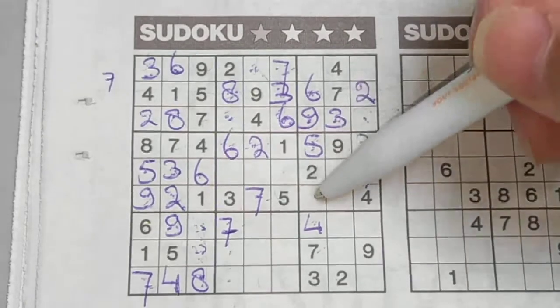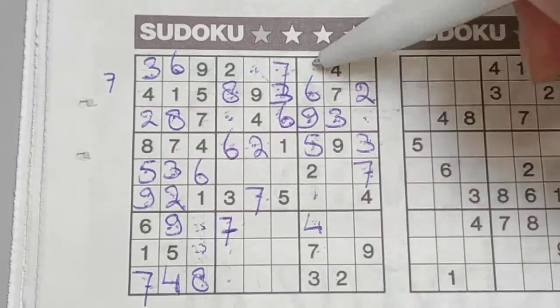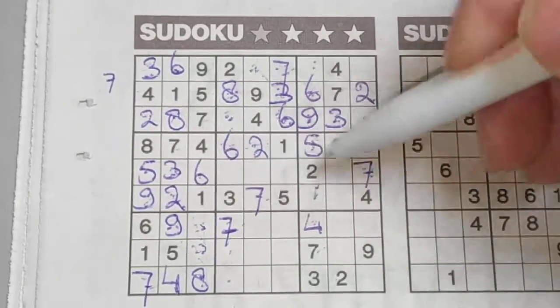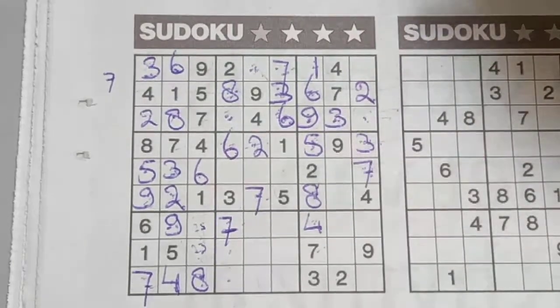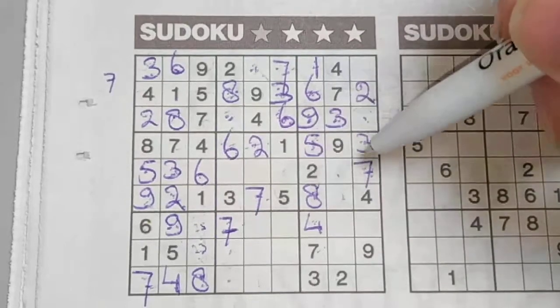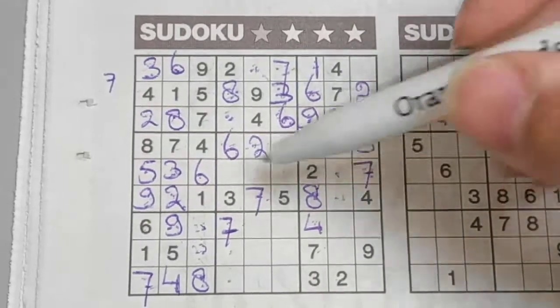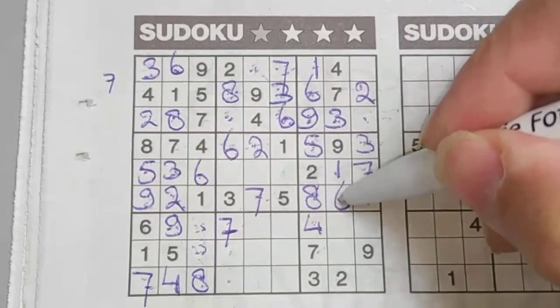And then 2 numbers left in this column for the numbers 8 and 1. We see here 1, no 1 there, 1 should be here, and the 8 goes there. 2 numbers left in this big square for the numbers 1 and 6. We have a 1 here, so no 1 there, 1 should be here, and the 6 goes there.